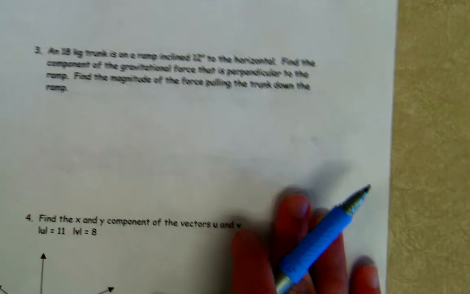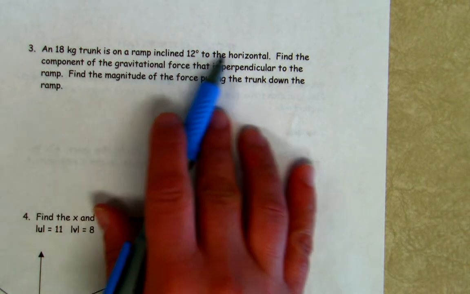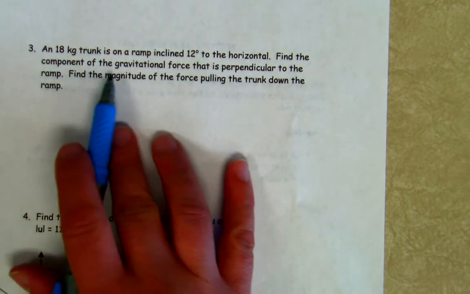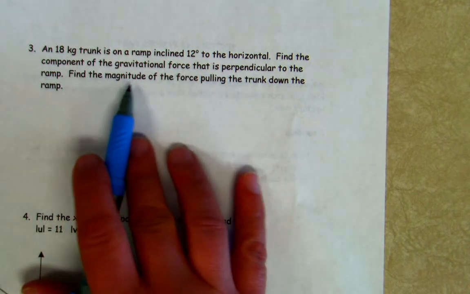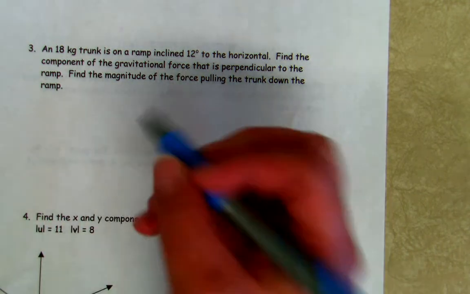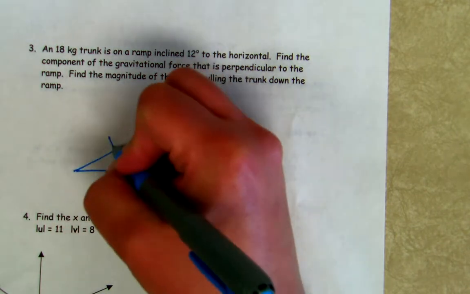Okay, example 3. An 18 kilogram trunk is on a ramp inclined 12 degrees to the horizontal. Find the component of the gravitational force that is perpendicular to the ramp, and find the magnitude of the force pulling the trunk down the ramp. So again, I'm going to start with a situation diagram.